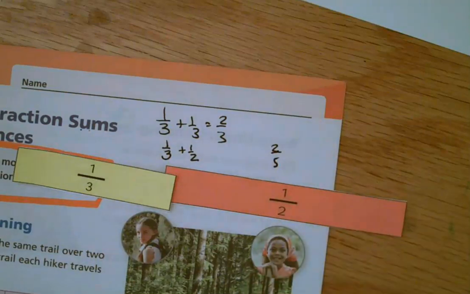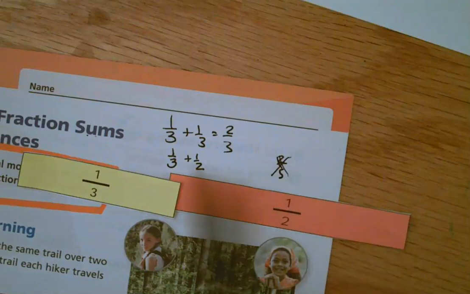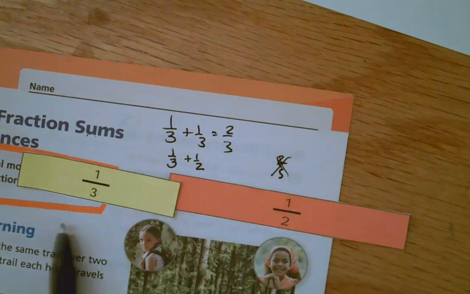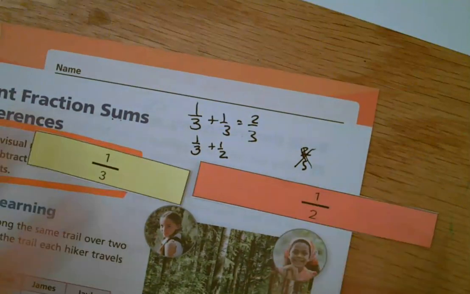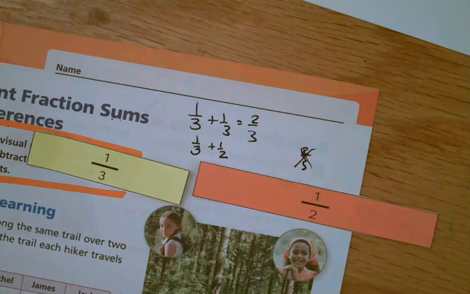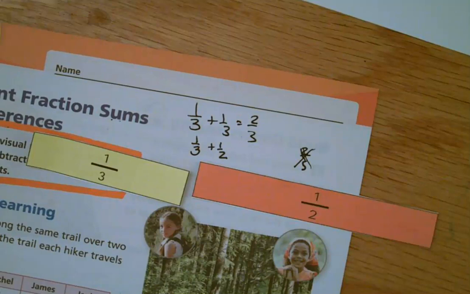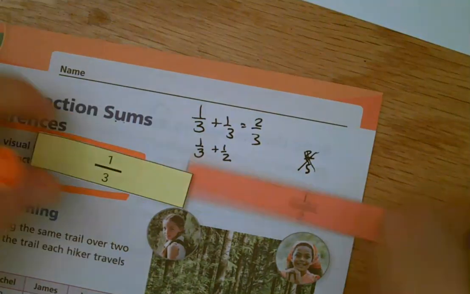I can't do that. That's wrong. I can't say it's thirds, or say it's halves, because it's not. It's two different things. So this is what we're going to have to do today. We're going to have to rename these pieces. We're going to rename them something else that I can combine. And that's what we want to learn how to do.